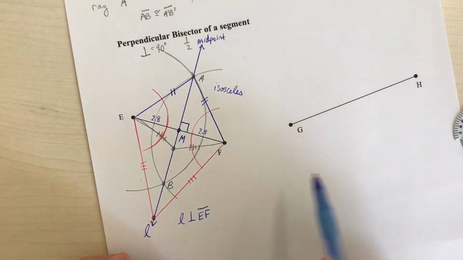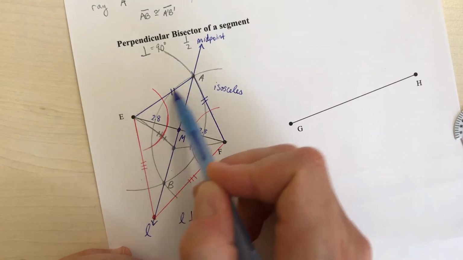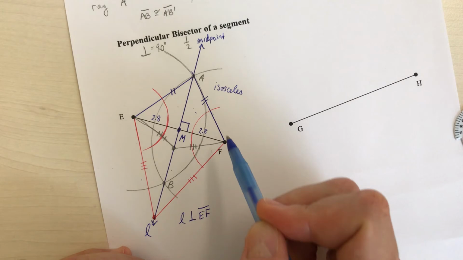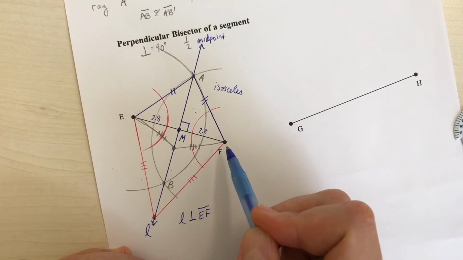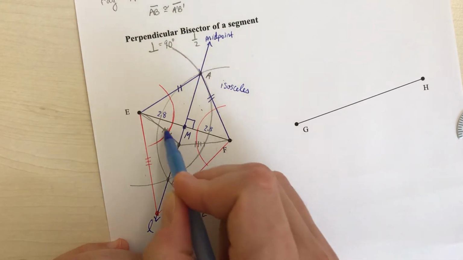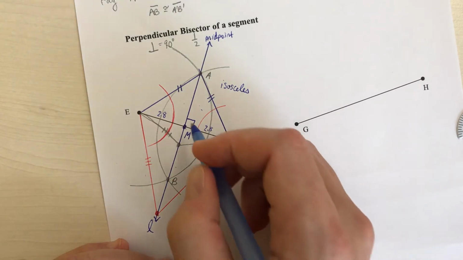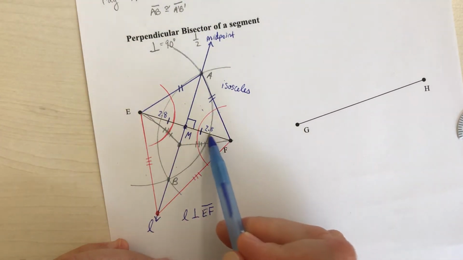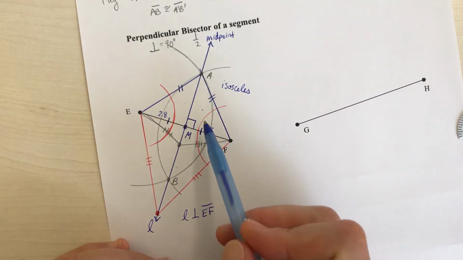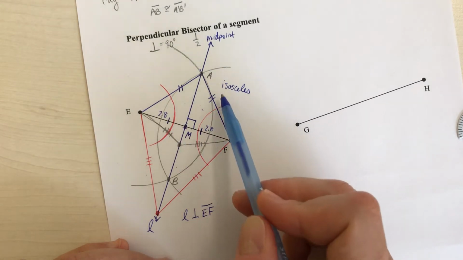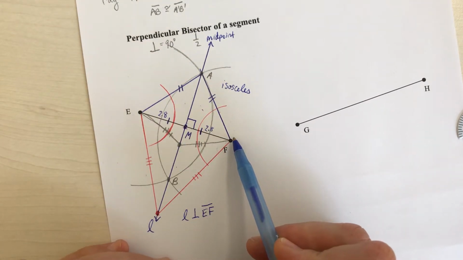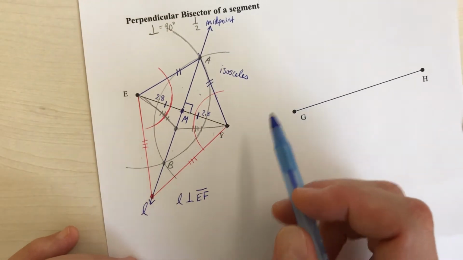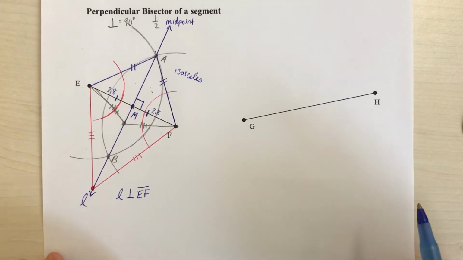Well, here's why. If I go back to the original AE and AF, notice that we have two triangles here. And in the two triangles, we already know some things. M is the midpoint of EF, which means that we know that EM and FM are congruent. We know that AE and AF, hold on. Let me backtrack here for a second.